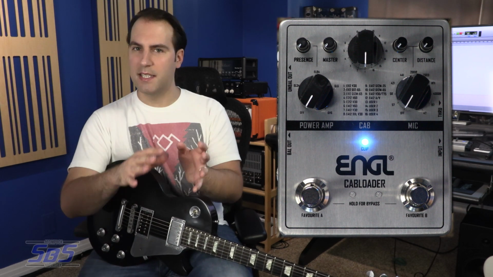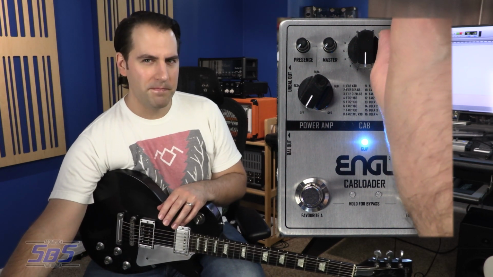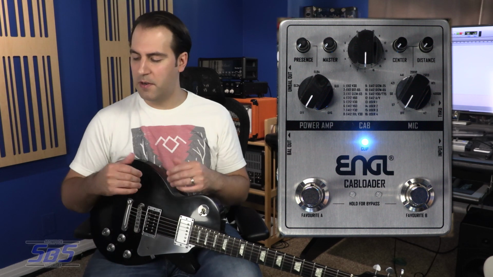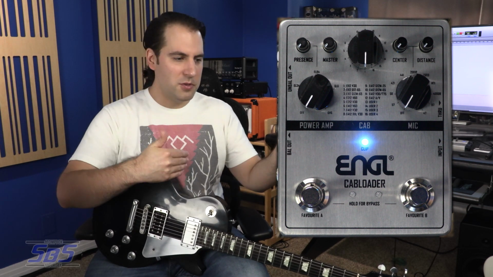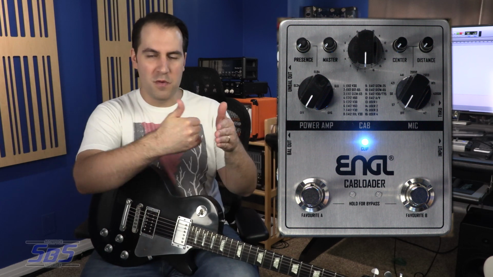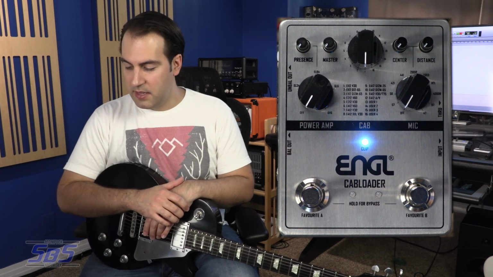At full counterclockwise, that's basically the center of the speaker. And then as you turn it clockwise, you're getting further away from the center of the speaker. And then distance, the distance between the virtual cab and the virtual microphone, you move it back and forth. It's really cool, and it really helps you hear the wild variations that you can get by just moving the microphone around on a speaker.